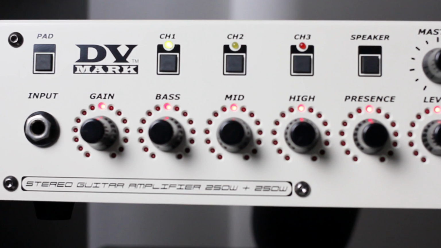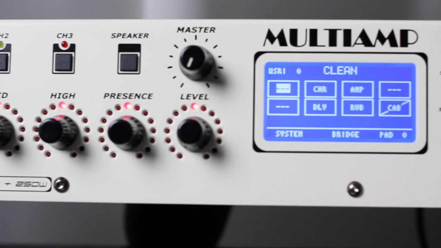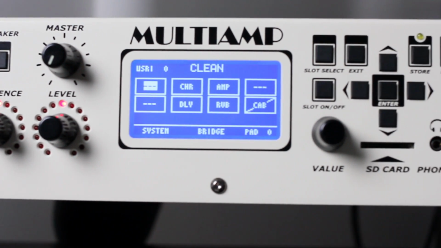Now I wanna briefly let you listen to a few tones you can get with the Multiamp to let you realize how complete and versatile it is.